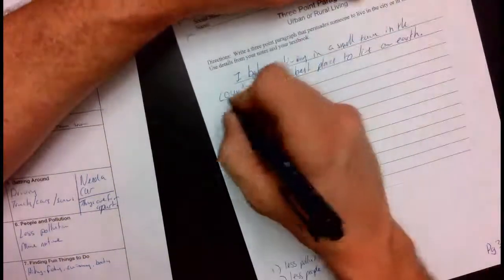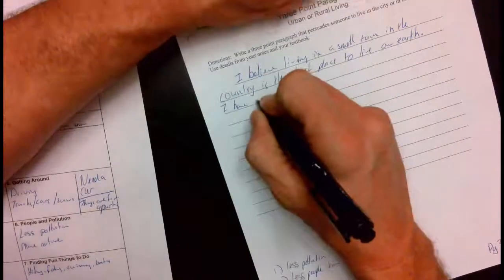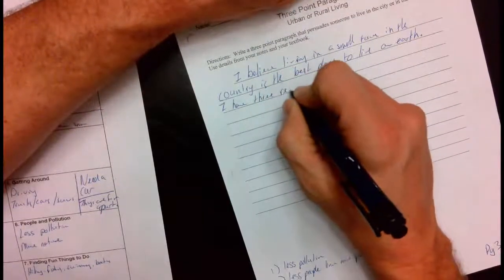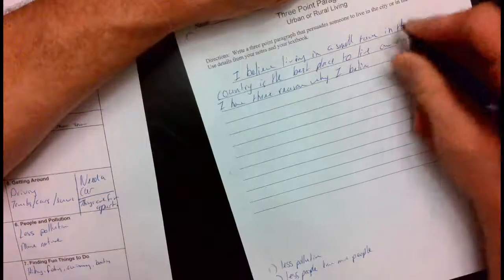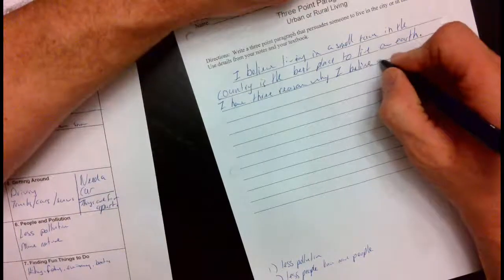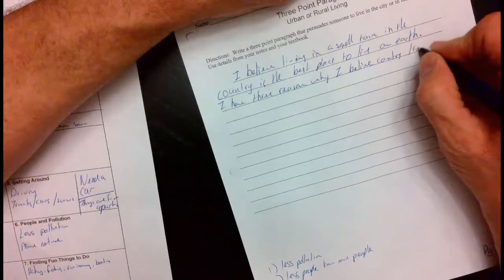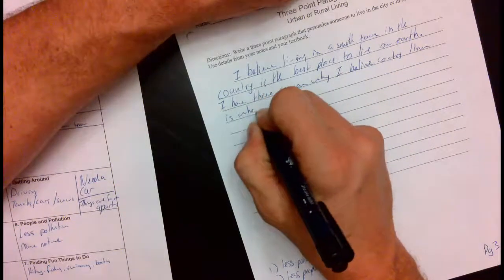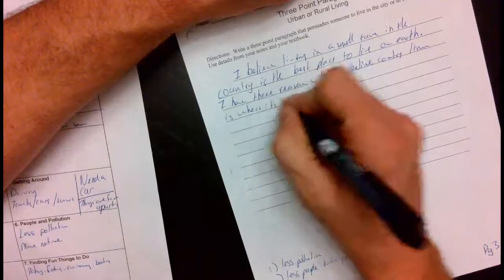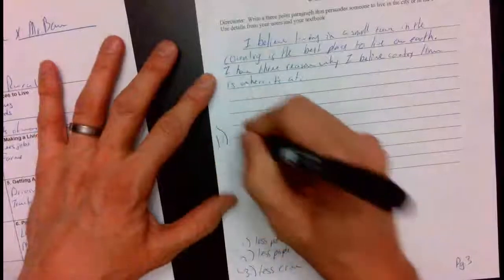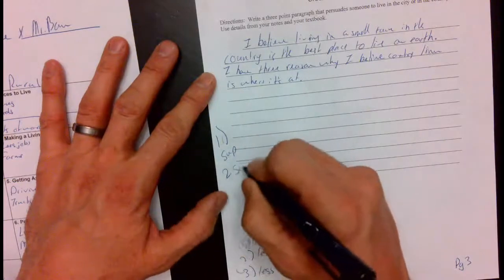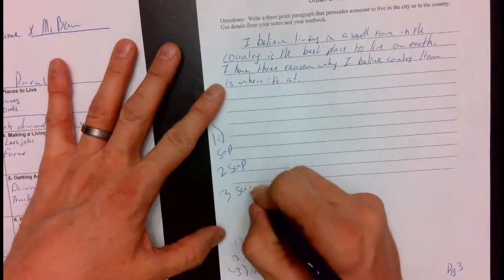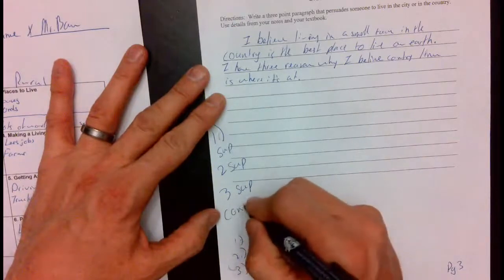Then my next one's going to say, I have 3 reasons why I believe country living is where it's at. And now I'm going to do the same thing we do on our reading essays. My first point, and then I'm going to have support. My second point, then support. My third point, and then support, and then finally my conclusion.